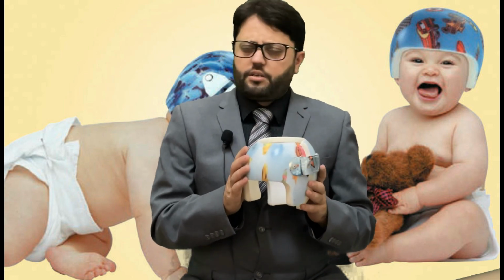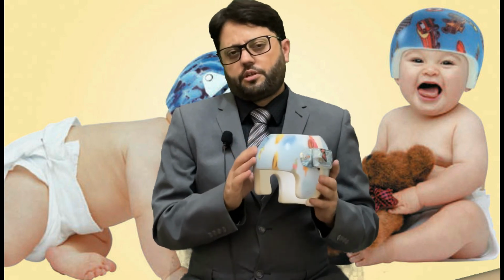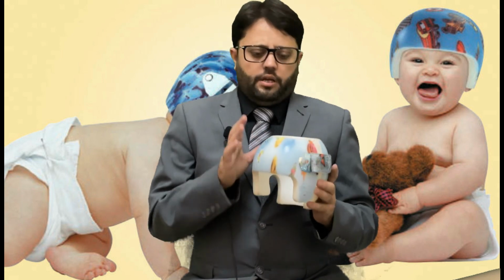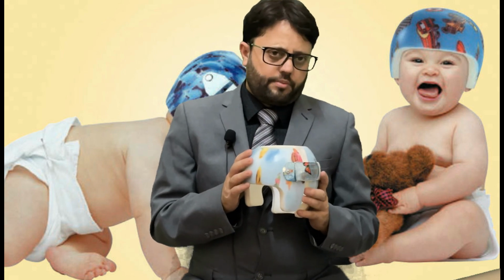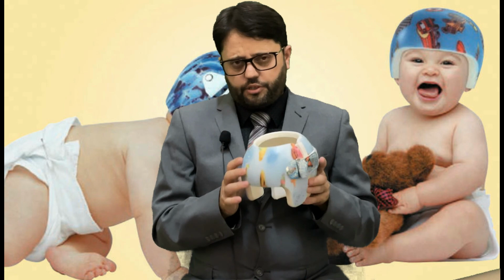We have a success rate of about 90%. We can get the improvement, and in mild cases, even 100%. This depends on how the parents use the cranial remolding orthosis. Once we have fitted it, we tell them to come back after 1 week for a follow-up appointment, where we see if further adjustment is required.